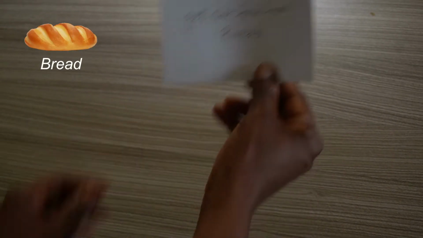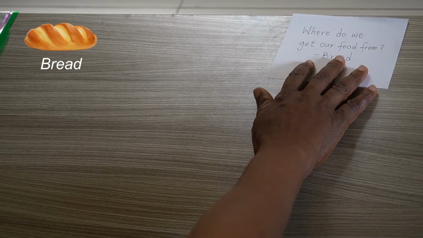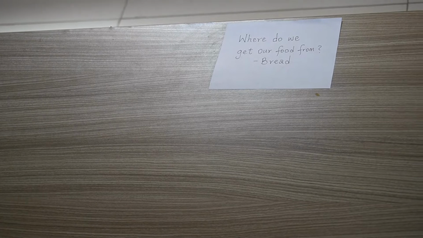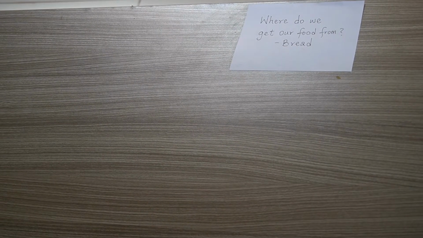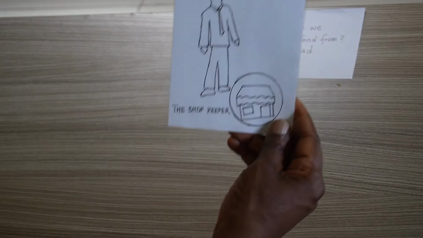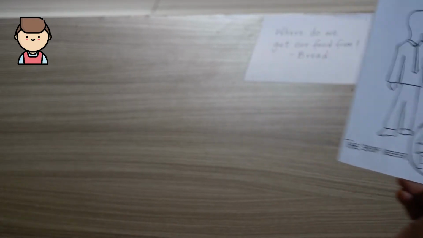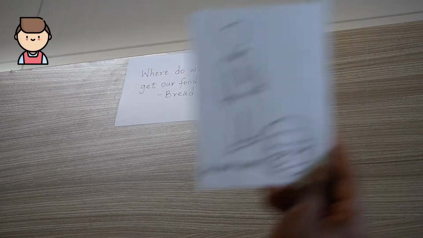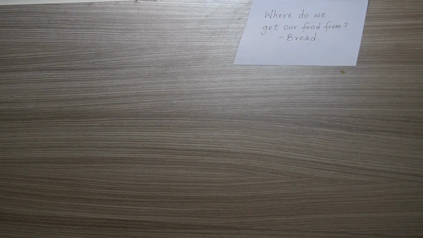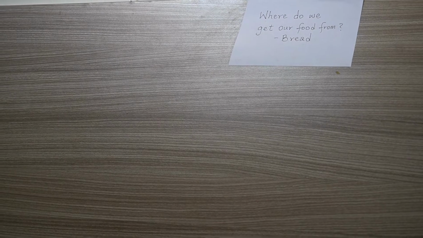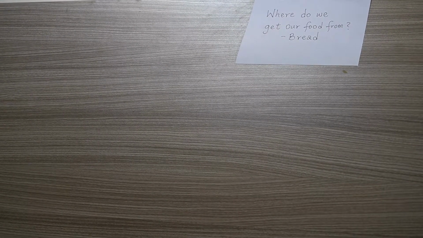Bread. If you want a loaf of bread, you go to the store to buy that. Here is the shopkeeper at the store. I'll put that here. But the shopkeeper does not make the bread. He gets his bread from the baker. Here is the baker.